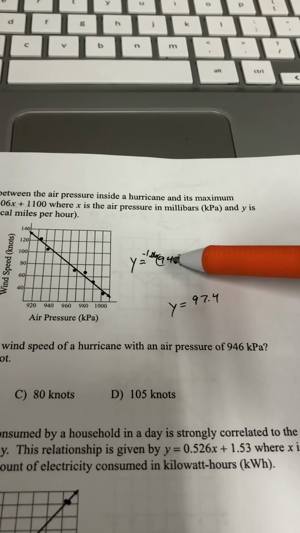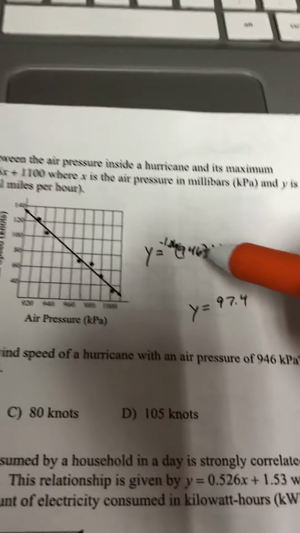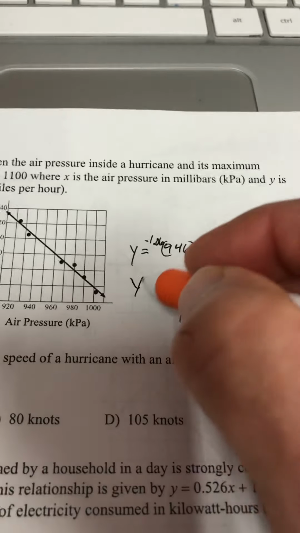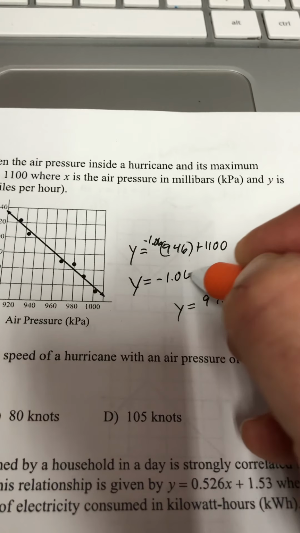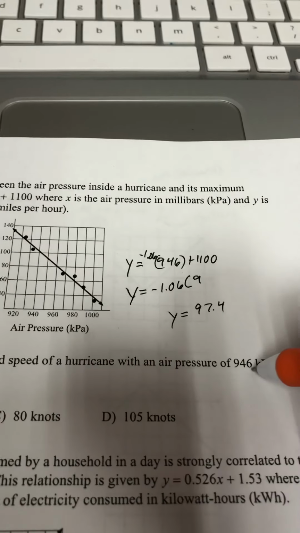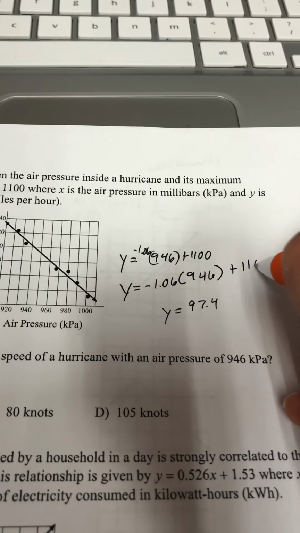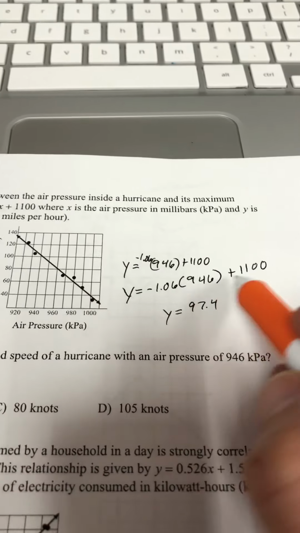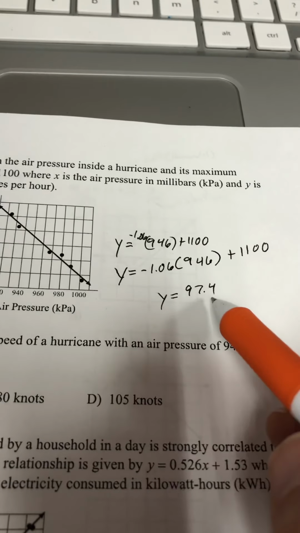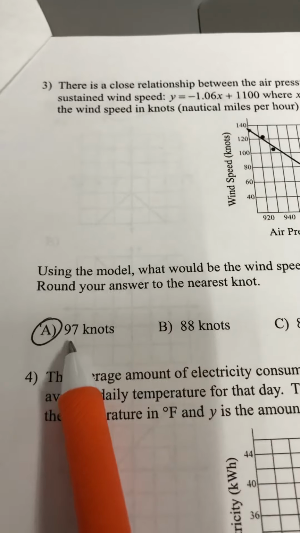I plug that in for my X value, and all you do is then work the problem out. I wrote it kind of ugly here. It's actually y equals negative 1.06 times my X value, 946, plus 1100. I work that out, and you're going to get something like 97.4. It says round your answer to the nearest knot, and that would be 97 knots.